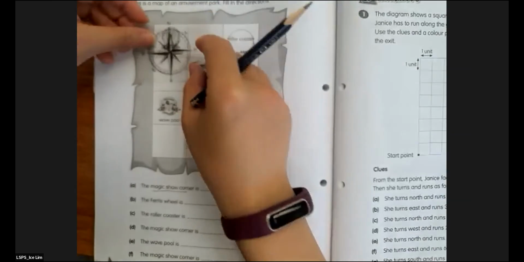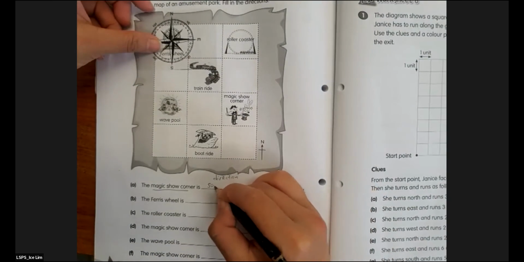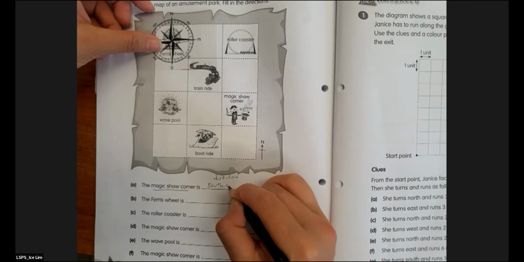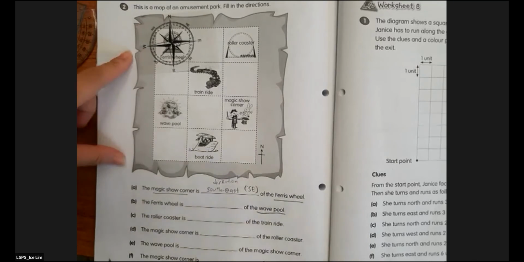Southeast. If you want the right shortcut, also can. Ferris wheel is what direction of the wave pool?